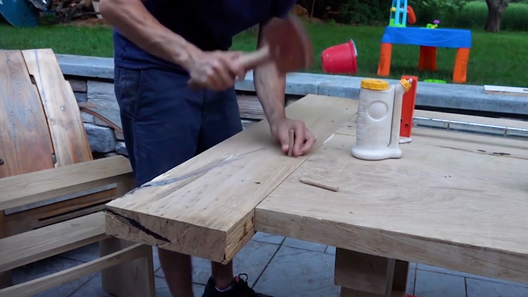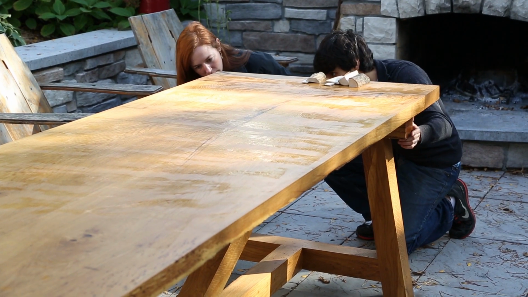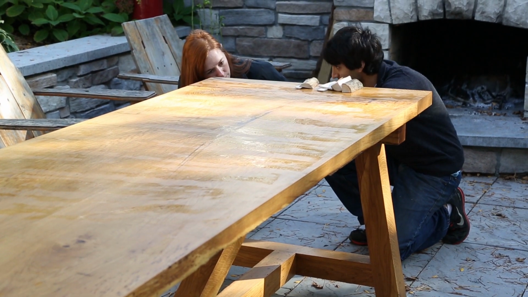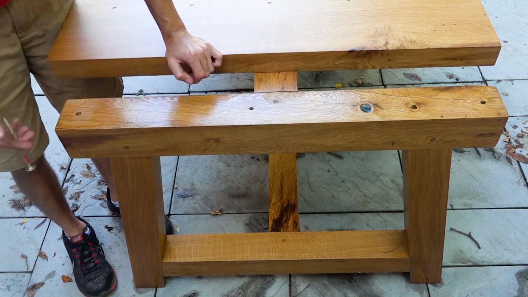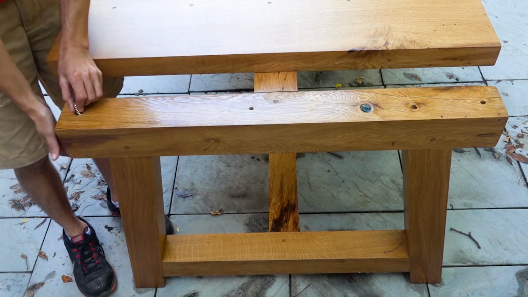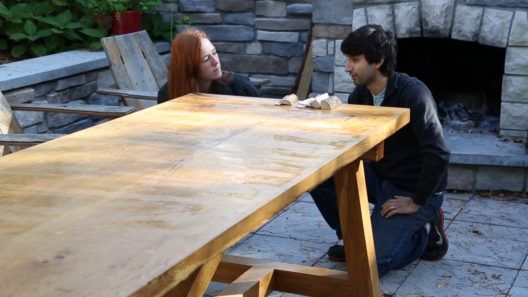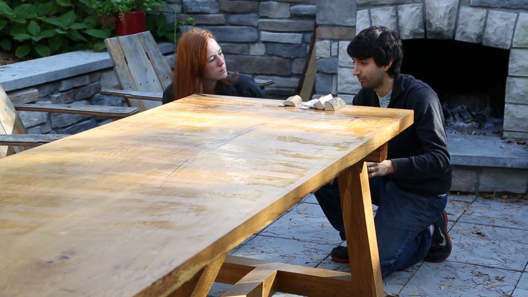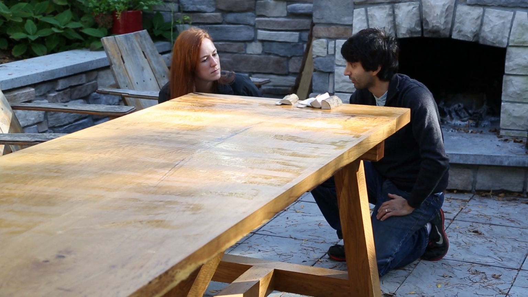You can't really see it right now, but I have 3 holes here for big bolts. The one in the middle is pretty much the same size as the shank of the bolt because I want the movement to go to the outside. So the center's fixed, but then the outside ones here, I drilled the holes oversized so the shank of the bolt can actually move a little in and out. So that way the tabletop stays able to move around throughout the seasons without destroying itself.